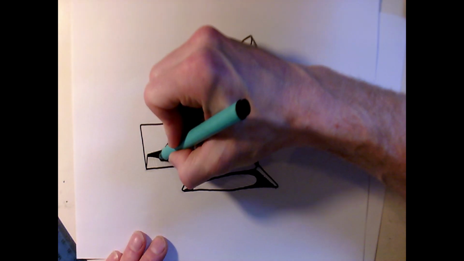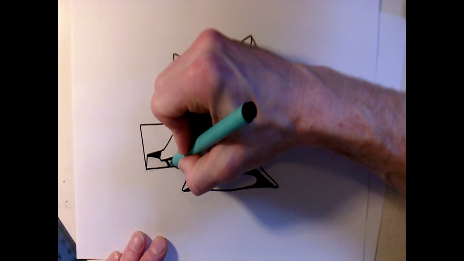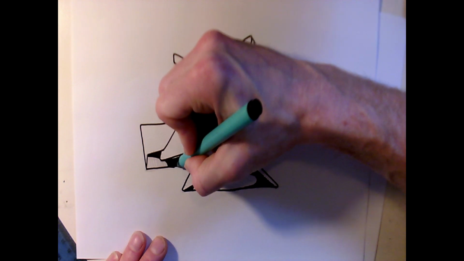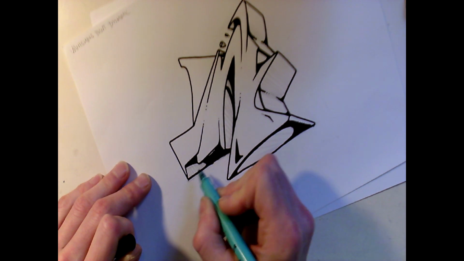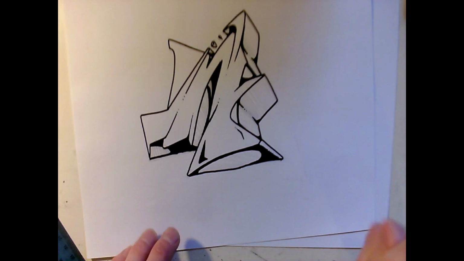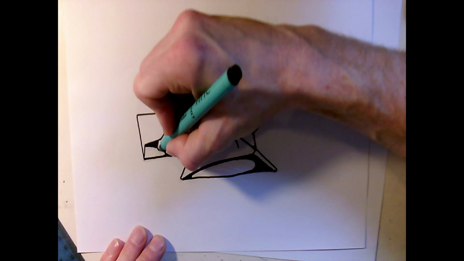Feel like maybe casting that more shadow. There we go. Don't be afraid to really darken up areas.